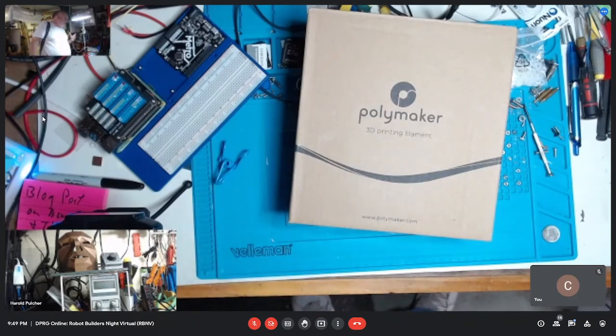Let's just say I need to print those parts again because I left it in there too long. Kind of thing. All right.